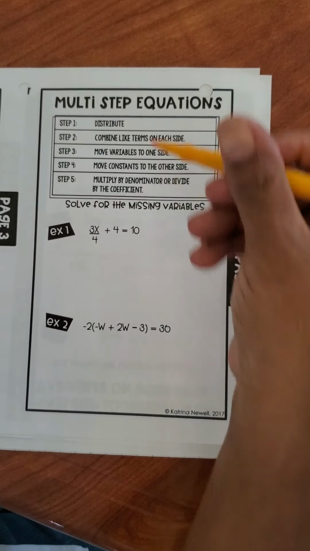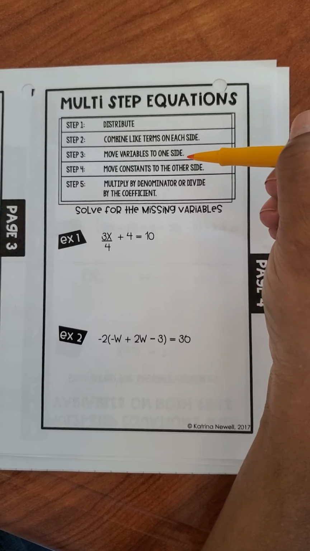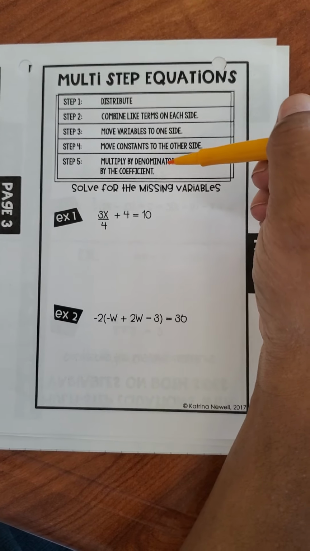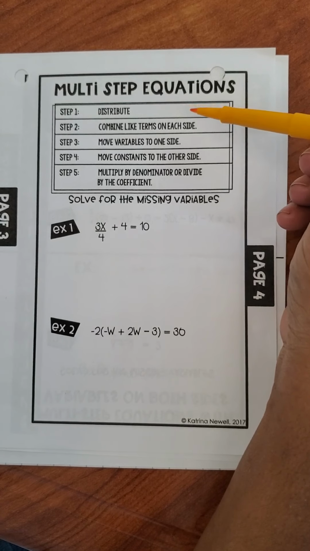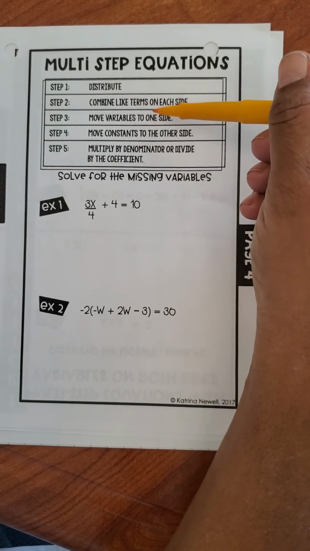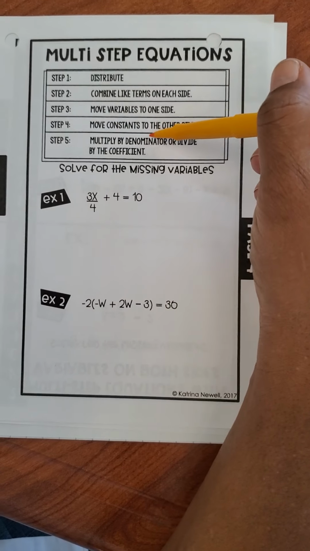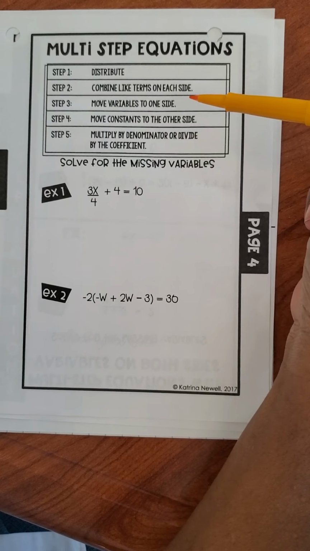Multi-step equations. We have 5 steps. Sometimes you don't have to use all the steps, but sometimes we do. Step 1, distribute. Step 2, combine like terms on each side. Move variables to one side. Move constants to the other. Multiply by the denominator or divide by the coefficient.